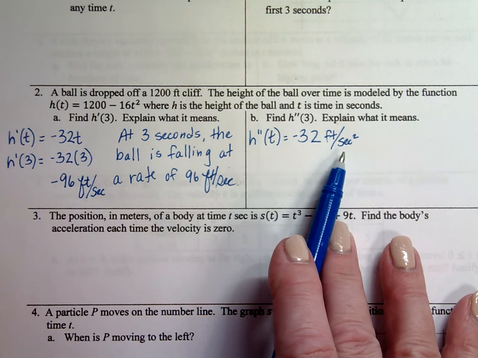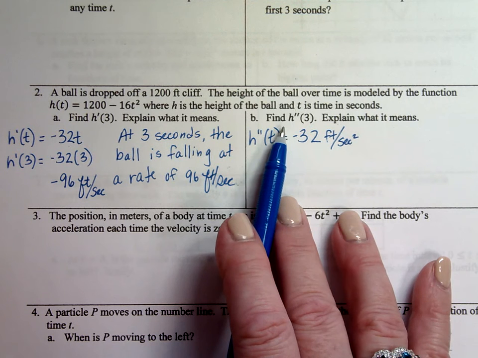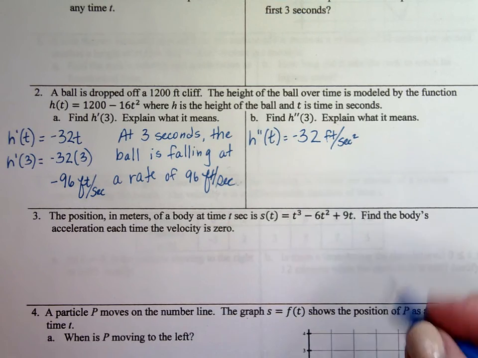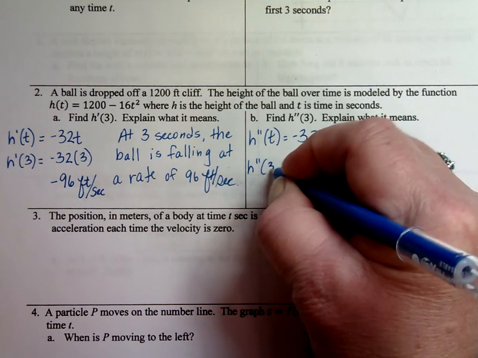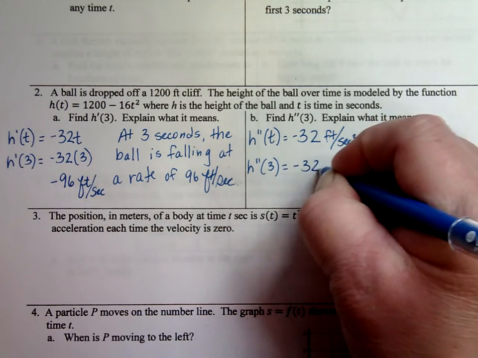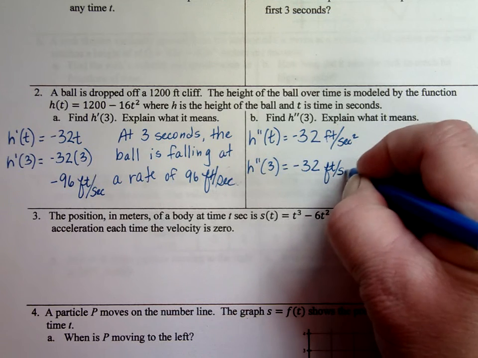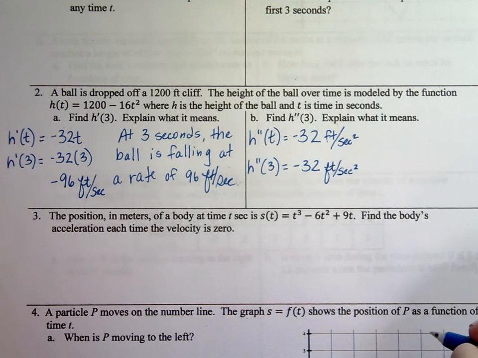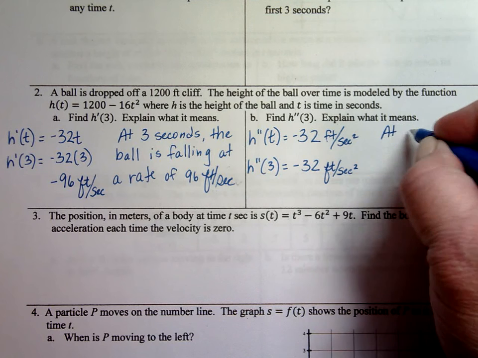The other thing, remember, if I am a second derivative, I have to use that word rate twice, just like we did back in section 4.1. So when I have to explain for this one, which by the way, h double prime at 3, there's no t for me to put this into, so my answer stays the same. It's still negative 32 feet per second squared. That didn't change. So let's see if we can put a meaning to this. At 3 seconds.